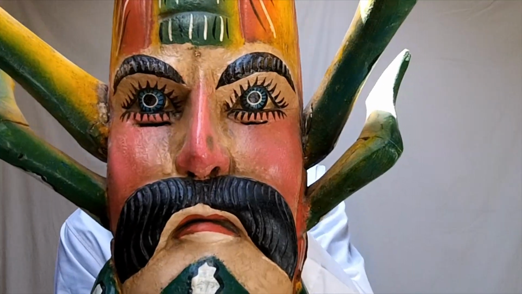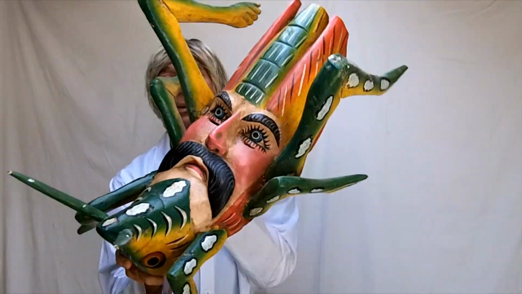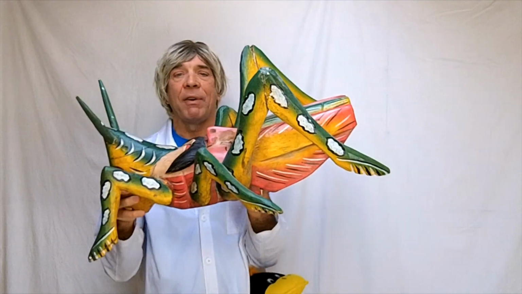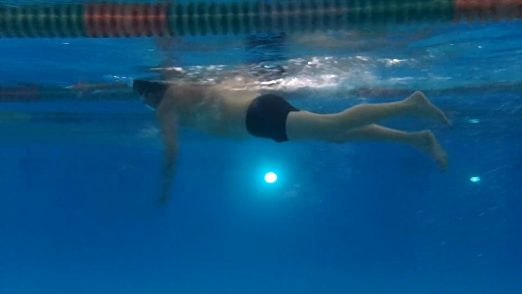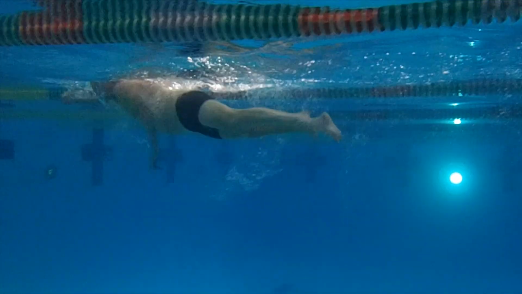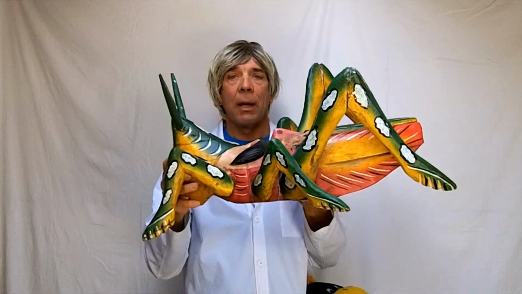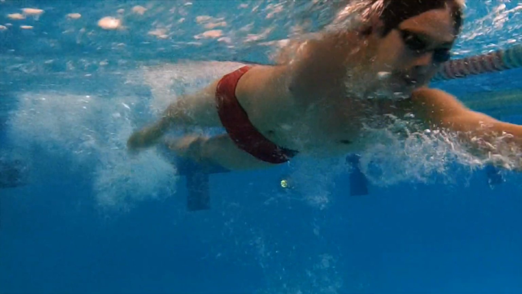Hi. One of the biggest problems that we see in many of our swimmers is that they have excess drag because their legs are low in the water and they're not swimming horizontally. So how do you swim horizontal to the surface of the water?